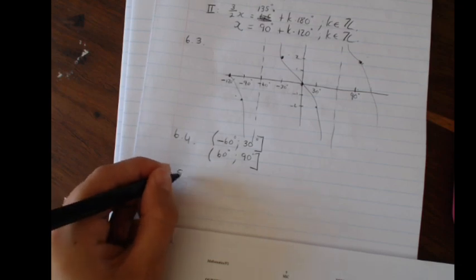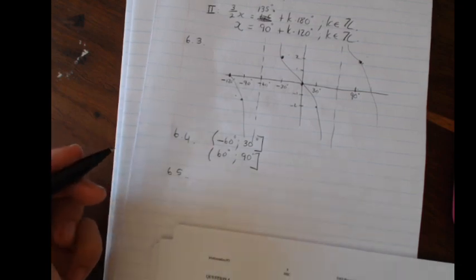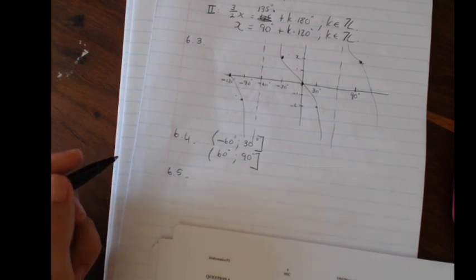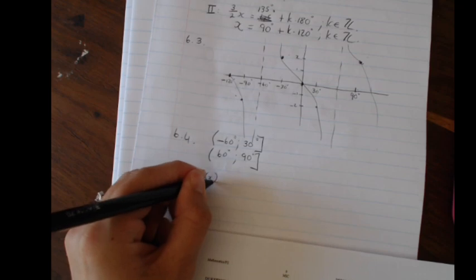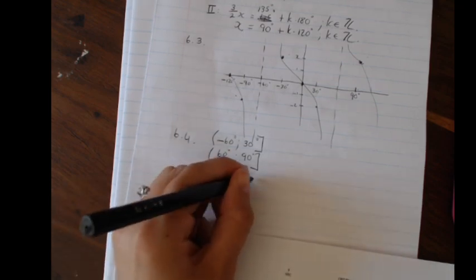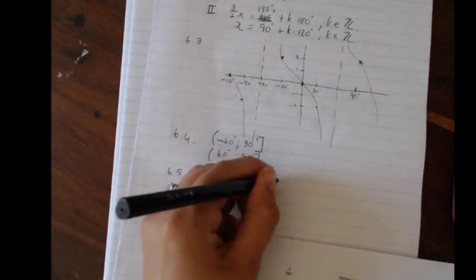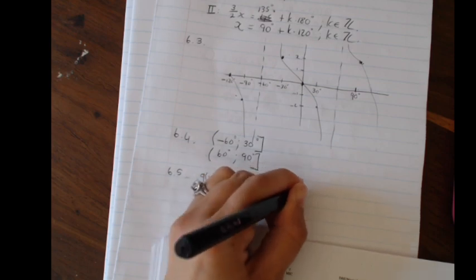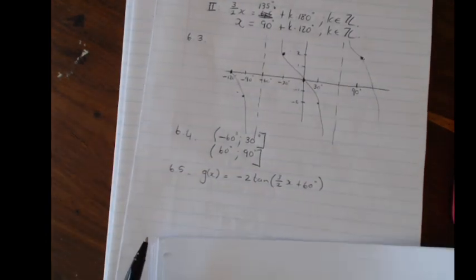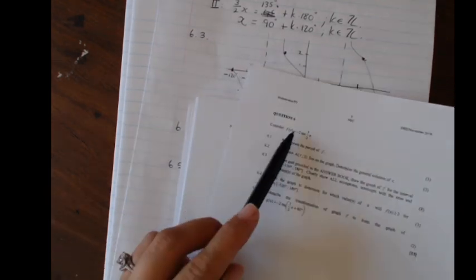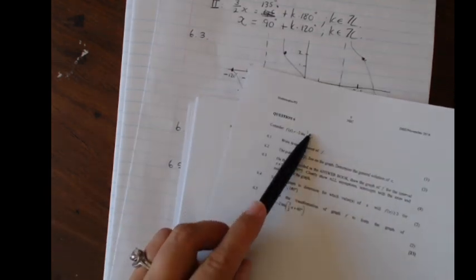So for this question and 6.5, describe the transformation f has to undergo to form the graph of g(x), which is negative 2 tan (3/2 x + 60). So they give me this graph and they say, what is the transformation that f has to undergo? Now, f is minus 2 tan 3/2 x.